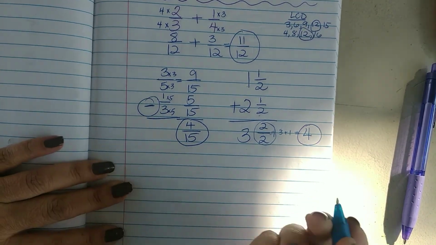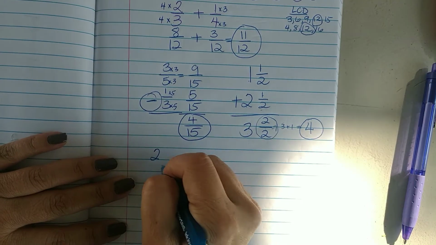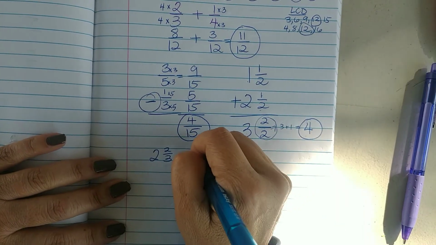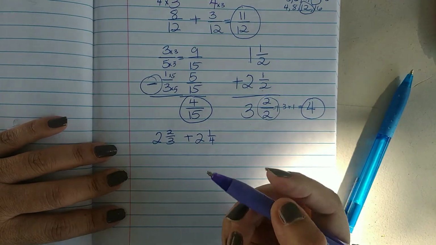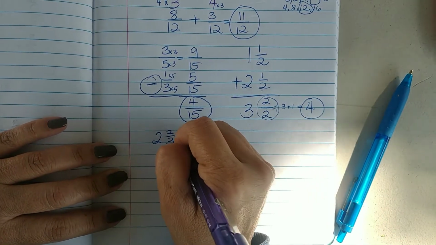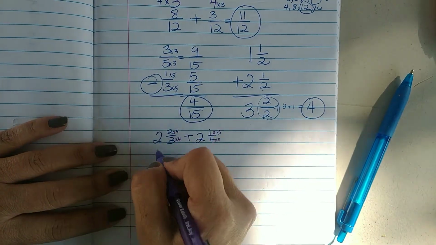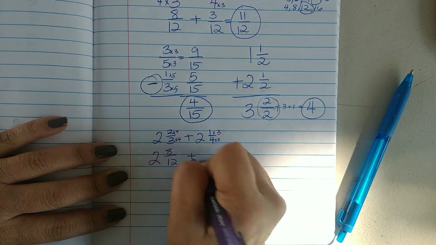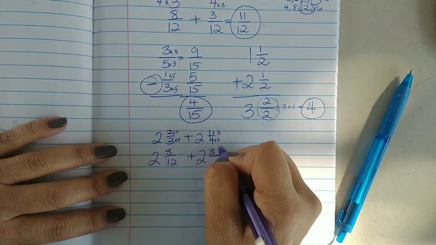So let's do, say, different denominators. I'm going to use the same ones up here. So let's do 2 and 2/3 plus 2 and 1/4. Okay, similar to the one we did up on top. So I need to do my common denominator. So we already know it's 12, so times 4. This one times 3, right? So I'm going to bring down my whole number. 2 times 4 is 8. 3 times 4 is 12. Plus 2. 3 times 1 is 3. 4 times 3 is 12.